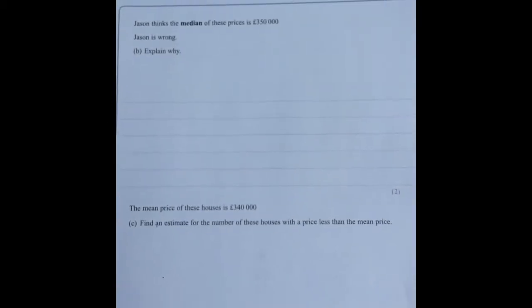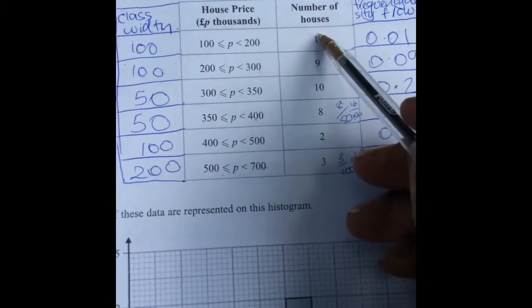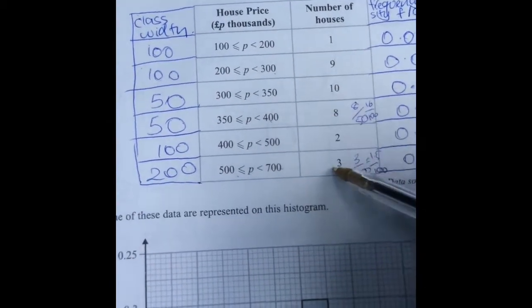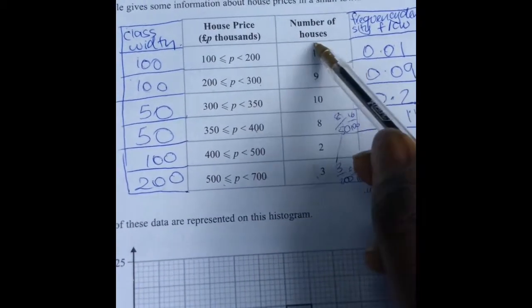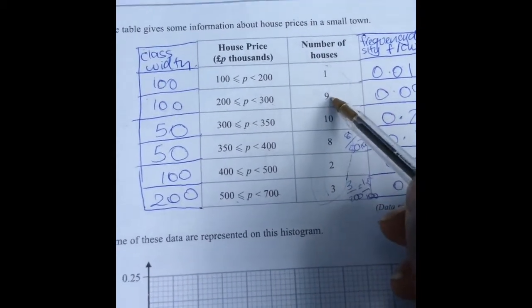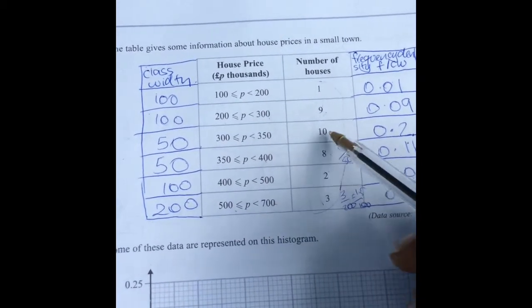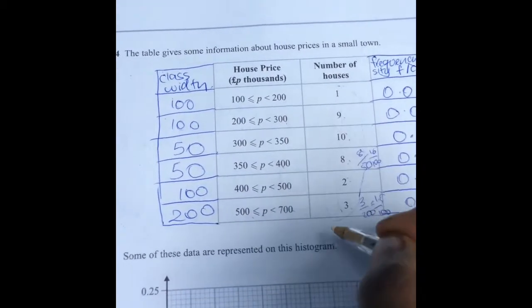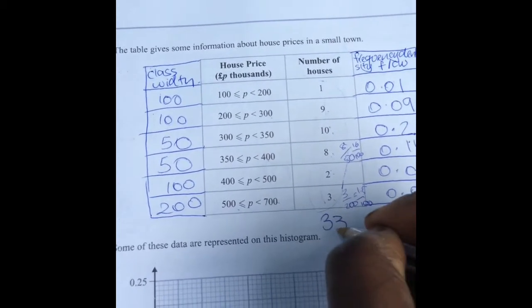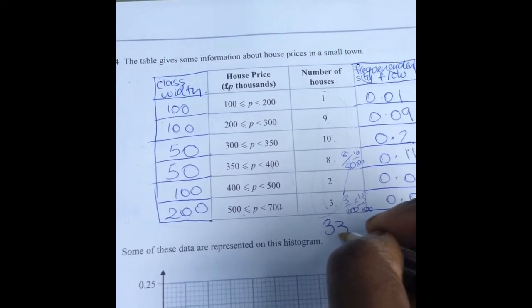Jason thinks the median of these prices is 350,000. Explain why he's wrong. Right. So, we know the median is the middle value of all the numbers. So let's add up all the numbers in this small town. 1 and 9 is 10. 10 and 10 is 20. 8 and 10 is another 10, so that's 30. Plus 3, so we've got 33 houses in this small town.